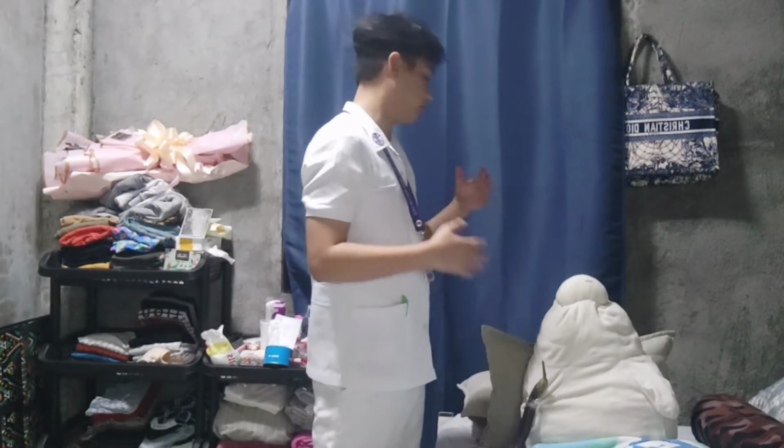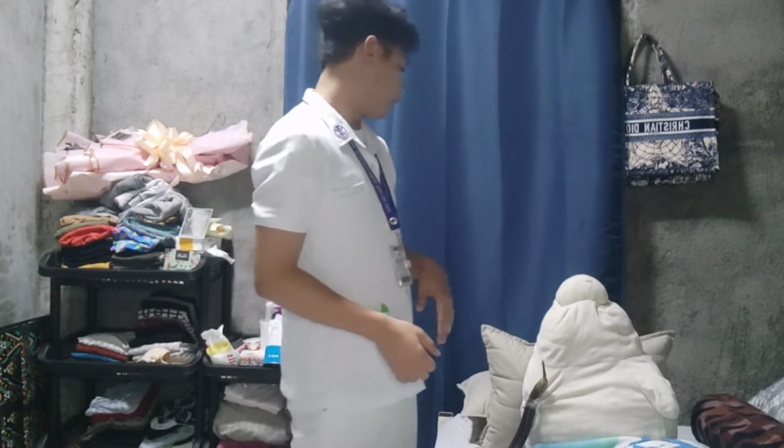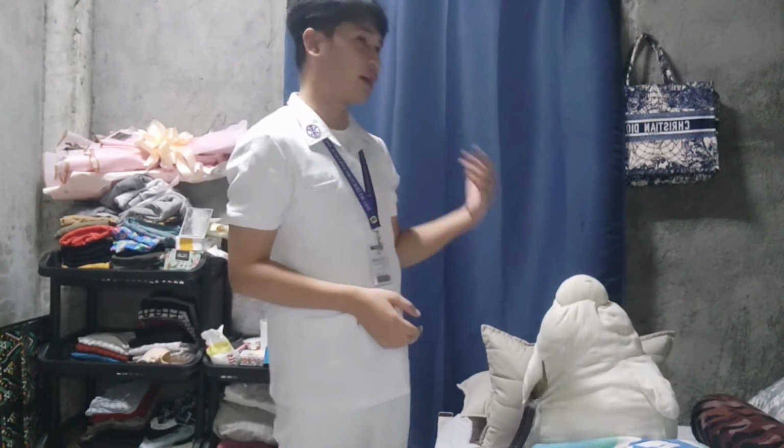This is to ensure the patient is ready for the procedure. So, preparing the client. Because the patient is in a sitting position, we are going to administer the medication into her arm, particularly in her deltoid muscle.